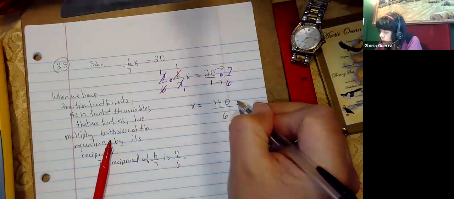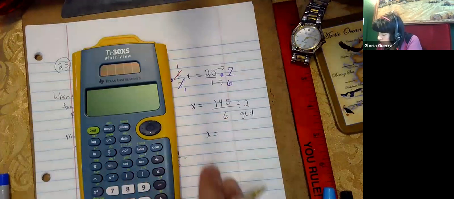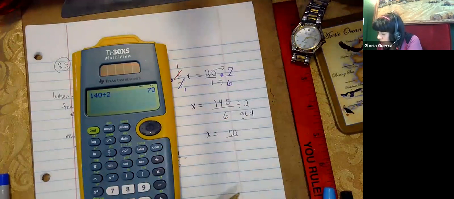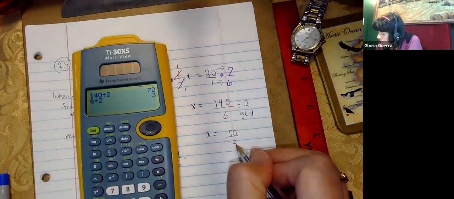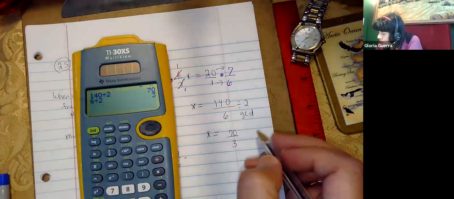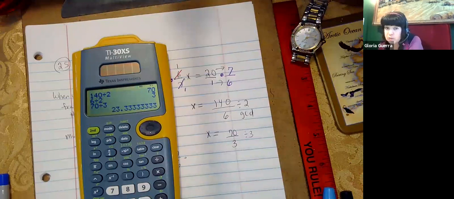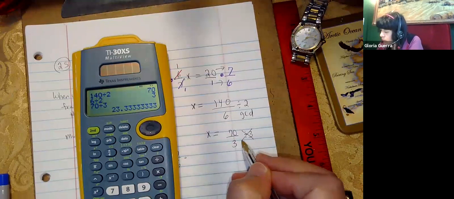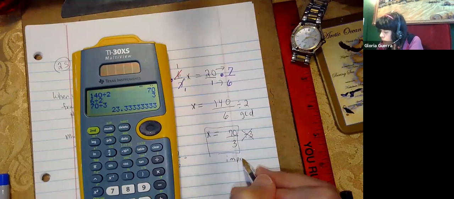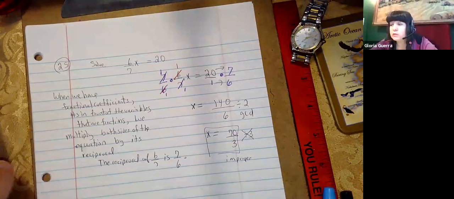And I'm going to just reduce by 2. 140 divided by 2 is 70, and 6 divided by 2 is 3. And I don't think that can be reduced anymore. If you think that can be reduced by 3, we can check. 70 divided by 3. Yeah, see how you get a decimal? So you cannot reduce that. So that's an improper fraction. And let me just check that.